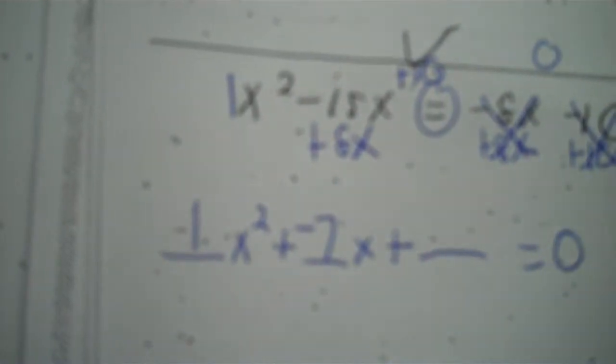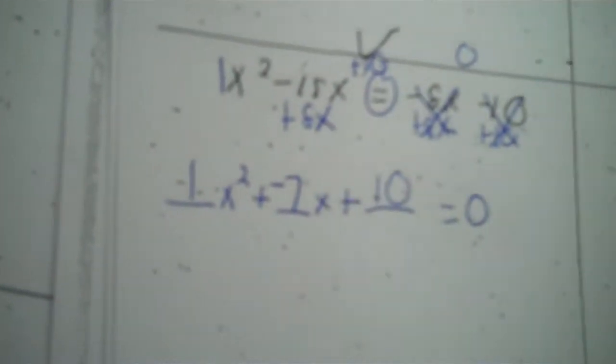Then we have our positive 10. So I put 10 in there. Now we go to work, okay? Equals 0. So that's 3 terms, trinomial. Now I put those into factored form, just like yesterday.